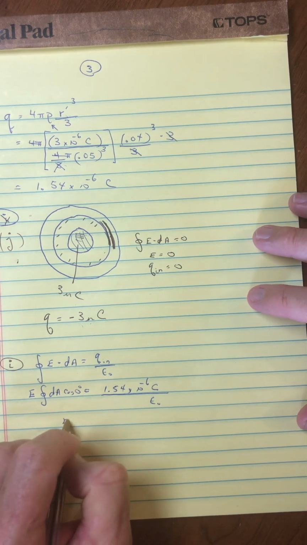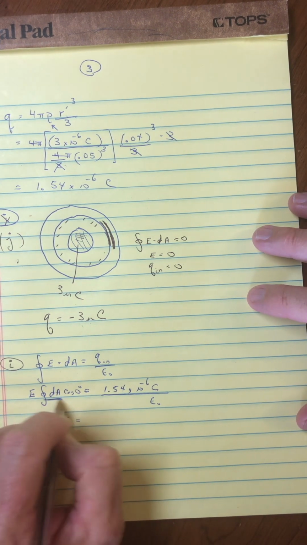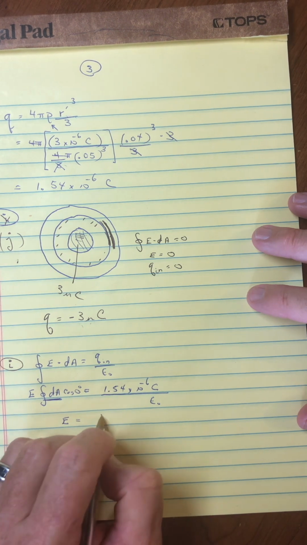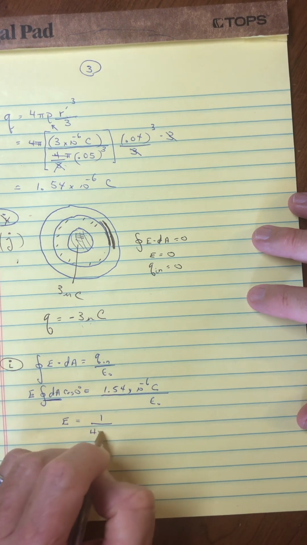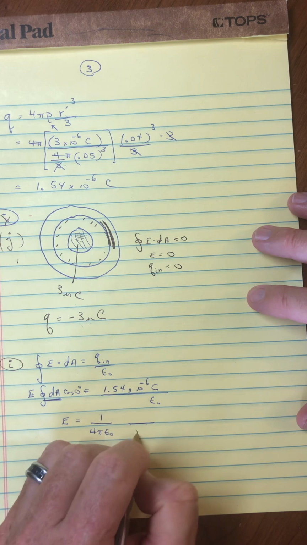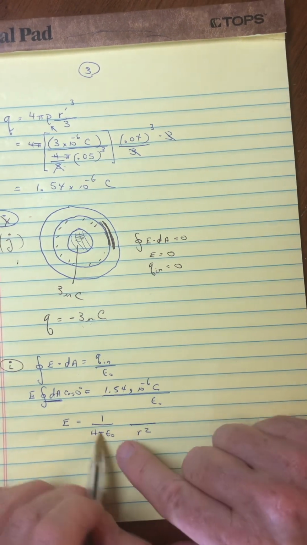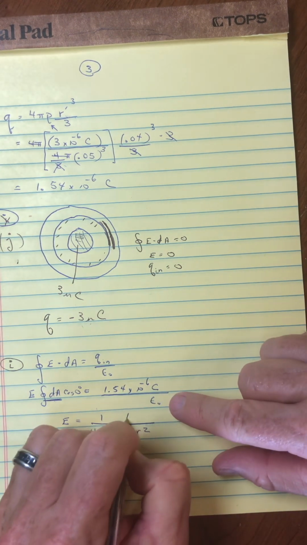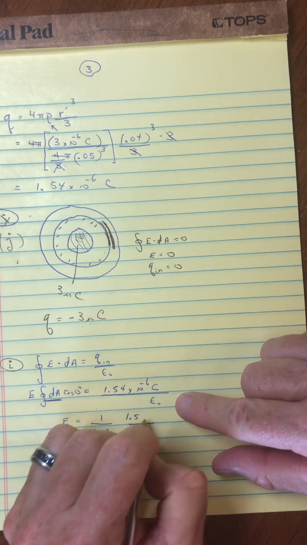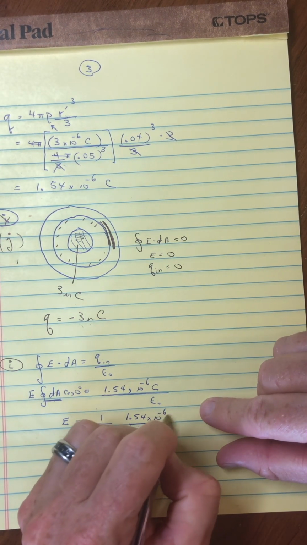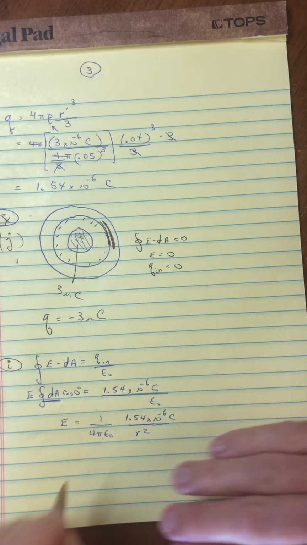And so the electric field replacing this with the 4 pi r squared, I'll just move to the other side, the epsilon naught, and then this charge of 1.54 times 10 to the minus 6 coulombs.